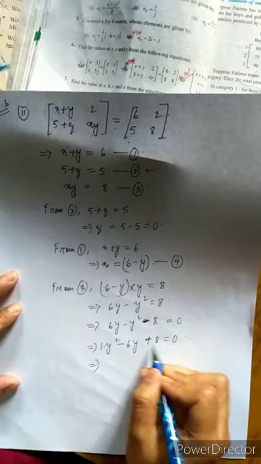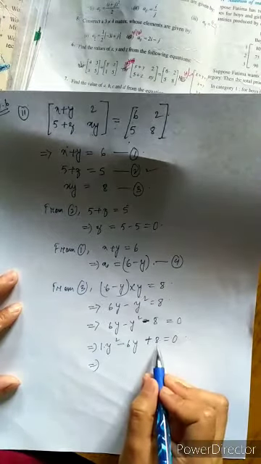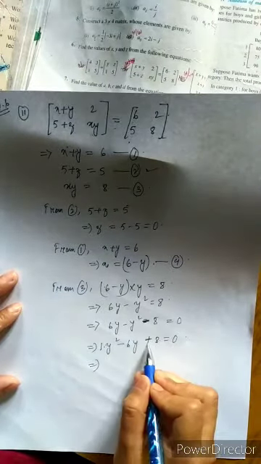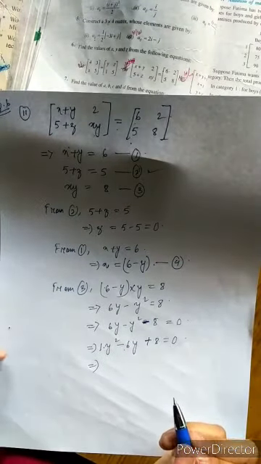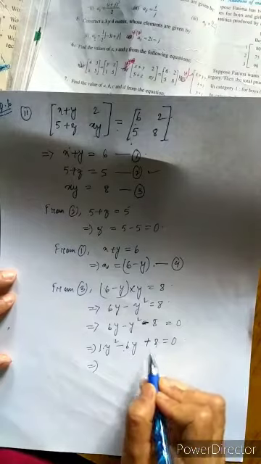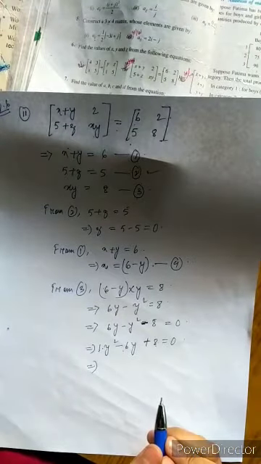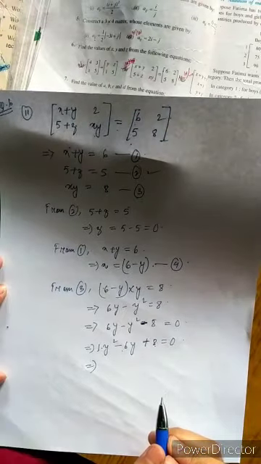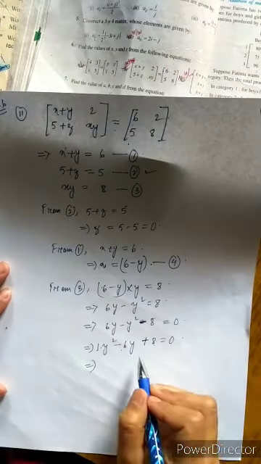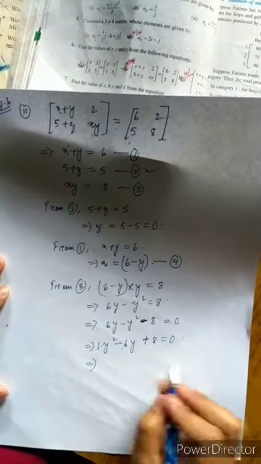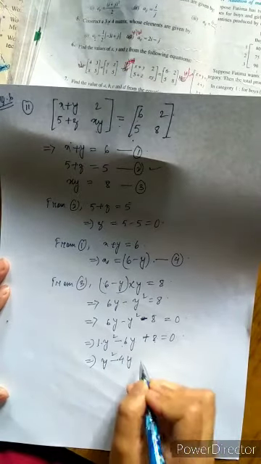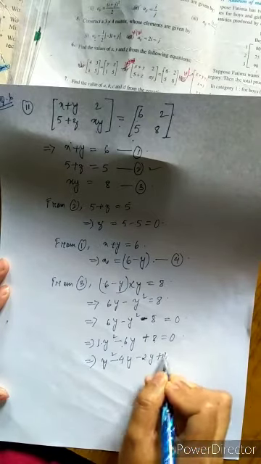By splitting method, we need to find two numbers whose product is 8 into 1 and their sum is equal to minus 6. The product is plus 8 and the sum is minus 6. The sum of two numbers is minus 6, which implies that the two numbers are negative numbers. Their product is 8. The two numbers are minus 4 and minus 2.